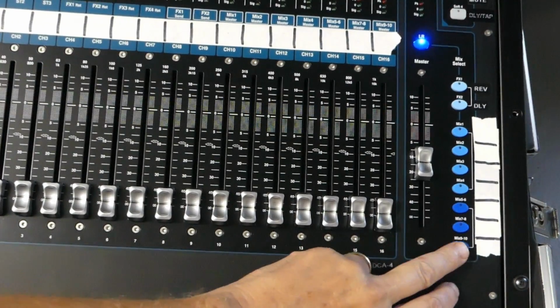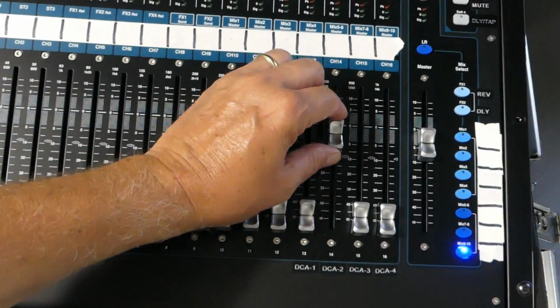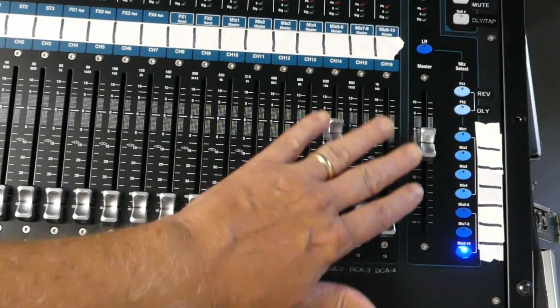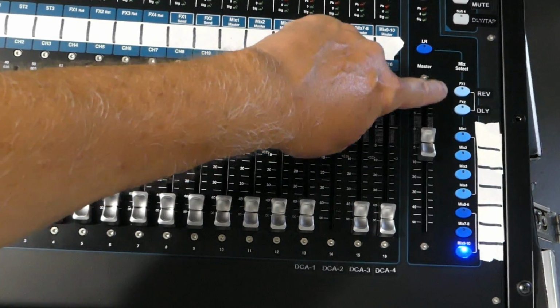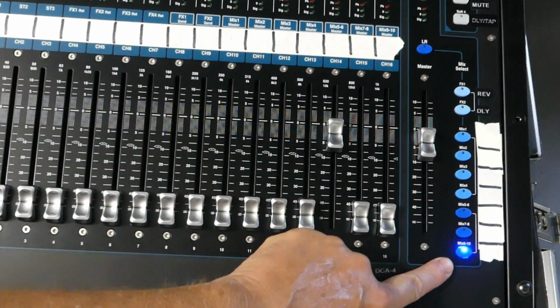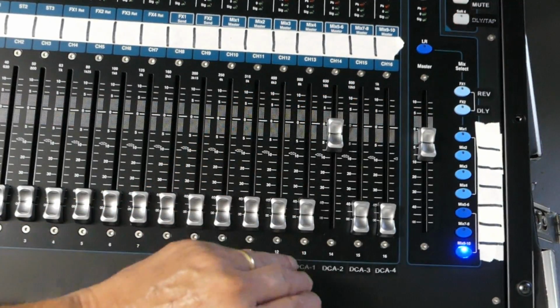We're going to select mix 9 and 10. We're going to turn this up here because this is now FX4 mastered, just like FX1 is reverb, FX2 is delay. Mix 9 and 10 is now a master send for FX4.